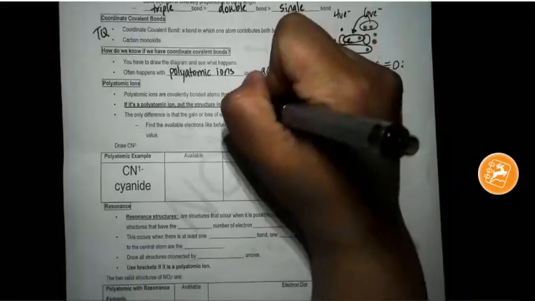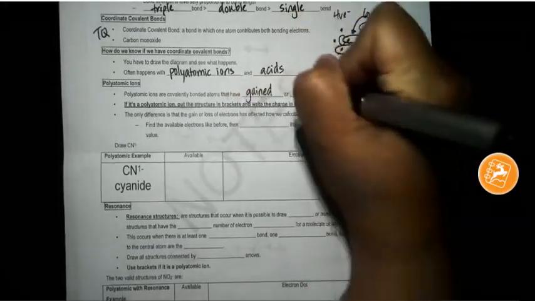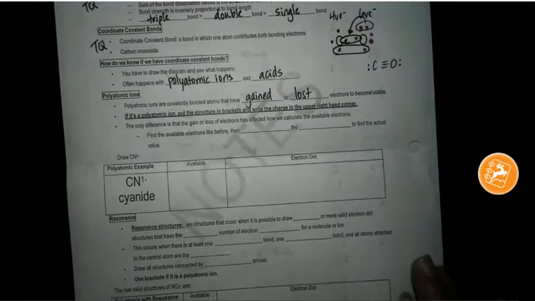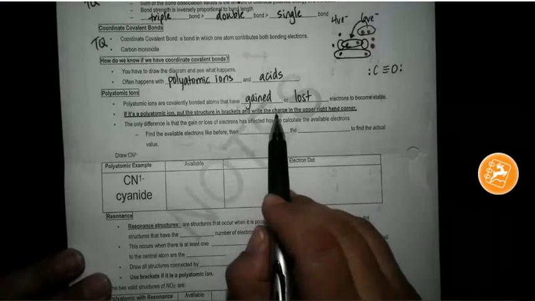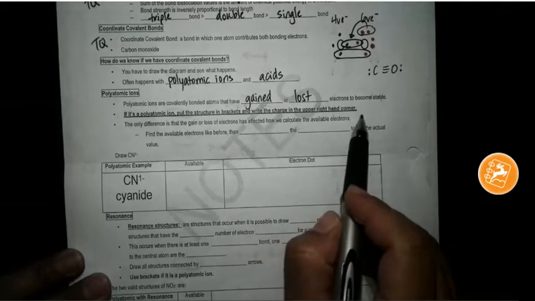They are structures of covalently bonded atoms that have gained or lost electrons to become stable. If it's a polyatomic ion, remember that the entire structure has an overall charge. So what we're going to do is put brackets and write the charge in the upper right hand corner.